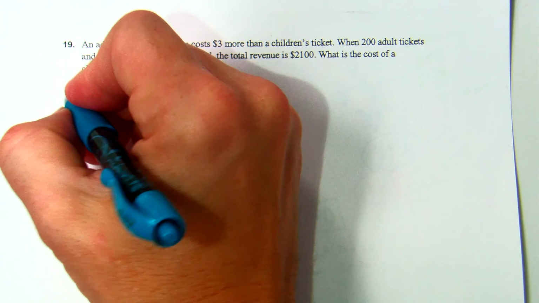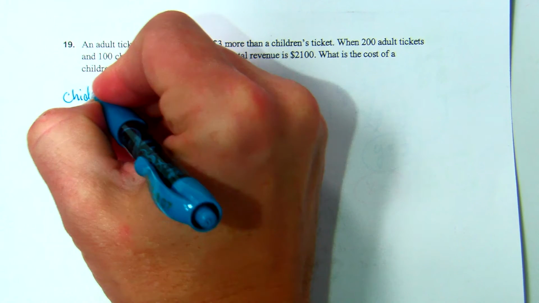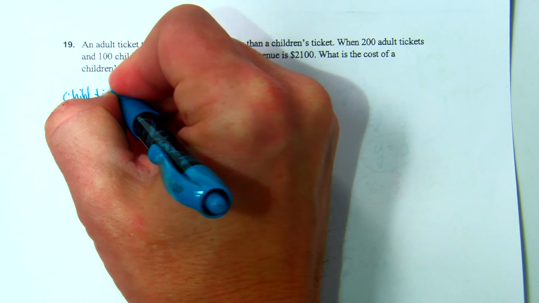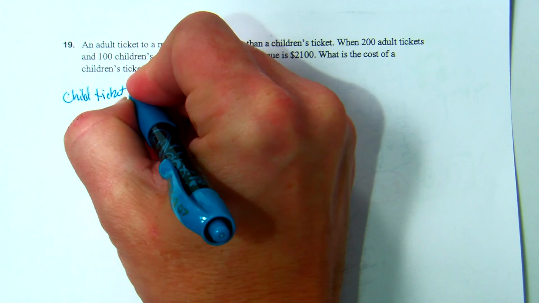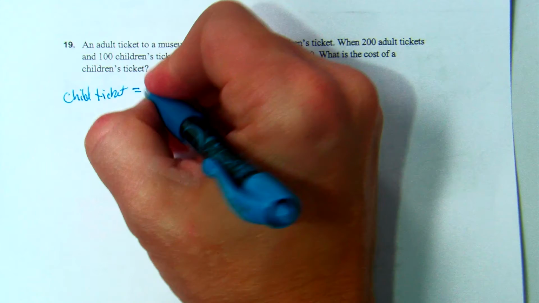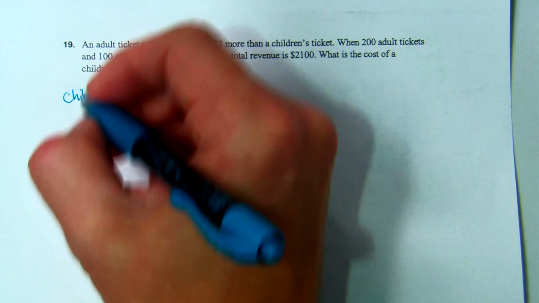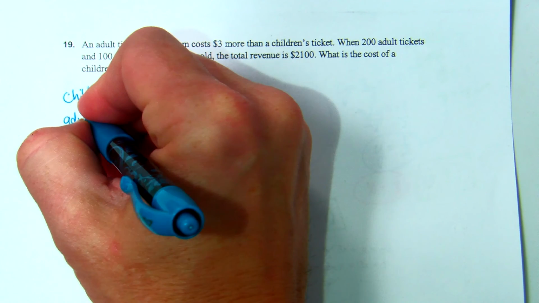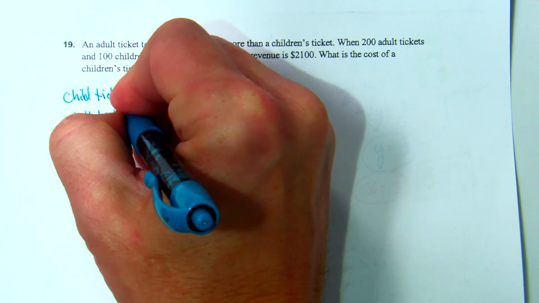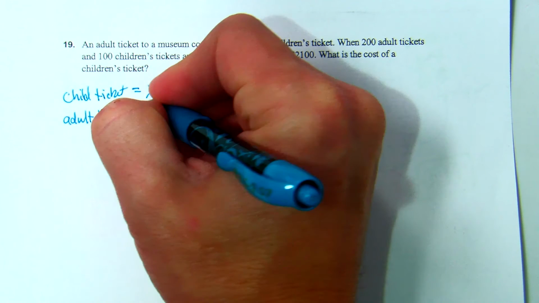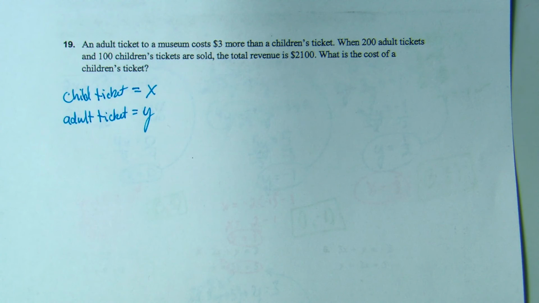Let's look at the child's ticket and make it our x variable. And then the adult ticket will make y. I'm just doing that so that we see x and y and can be comfortable and familiar with variables we're used to seeing. We could use C and A, and that would be fine, but just so that we've got x and y, we're going to use that.